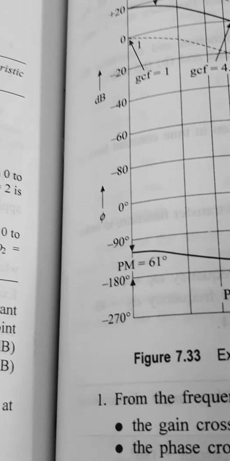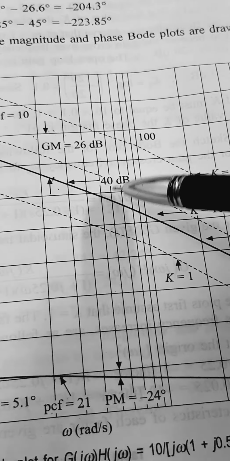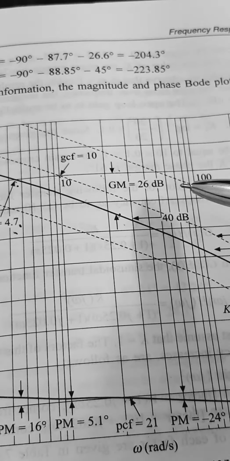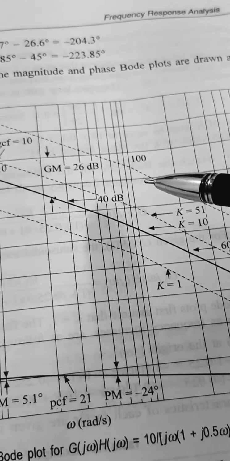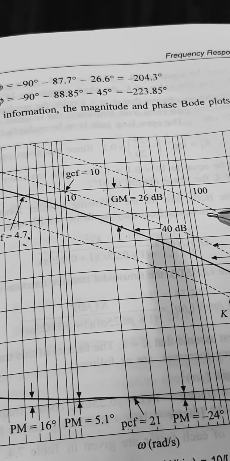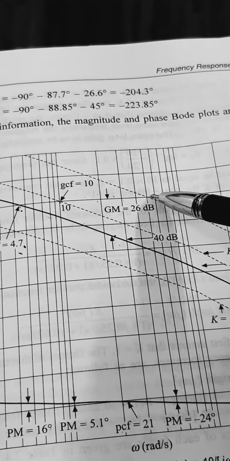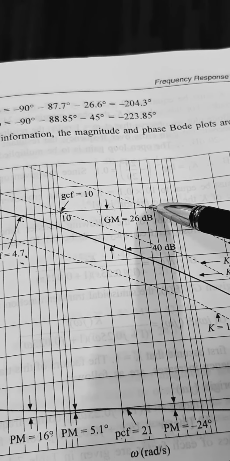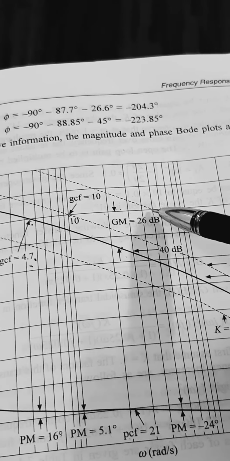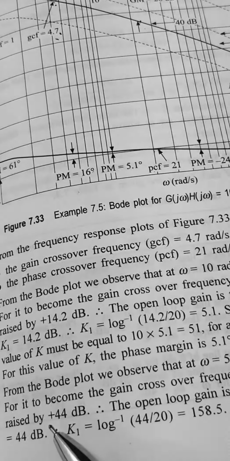It should be raised like this, plus 44 dB, so that at 50 radians per second it crosses the 0 dB line.